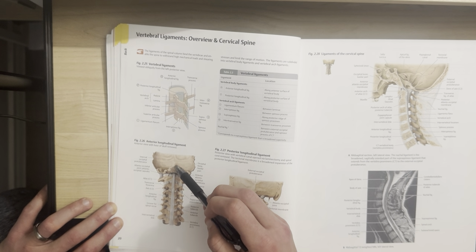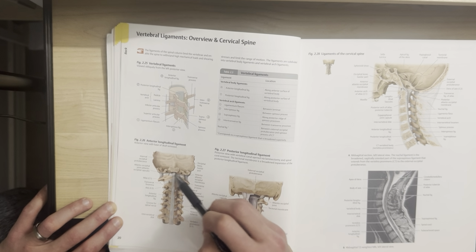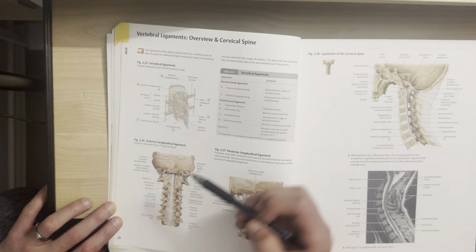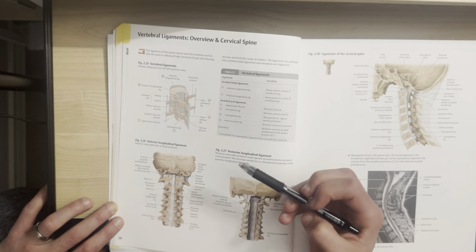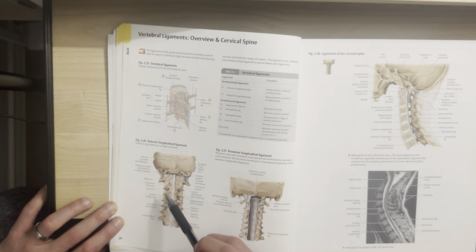Internal occipital protuberance. We'd seen the external one previously. Here's the occipital bone down here. The basilar part, think base. Atlanto-occipital membrane here. Transverse process. There's the atlas, so C1, C2. Anterior longitudinal ligament is tucked away inside of here.